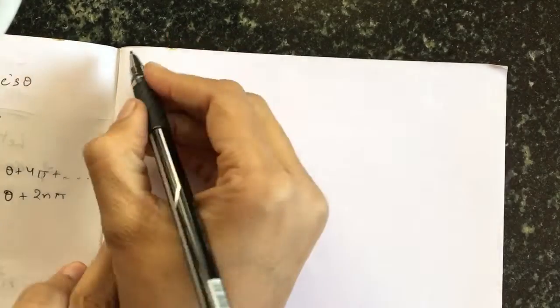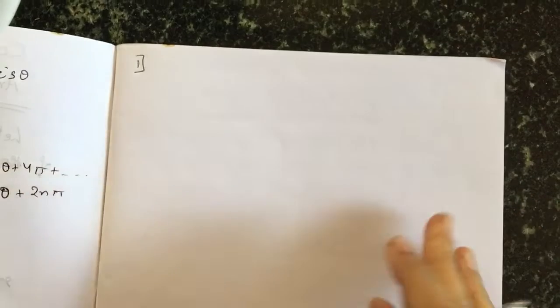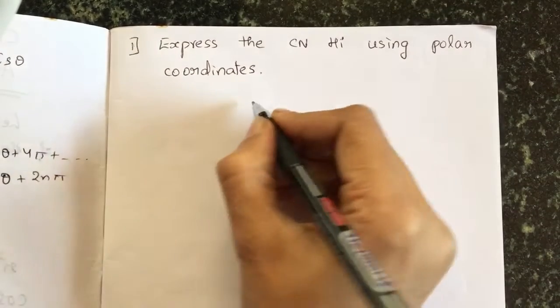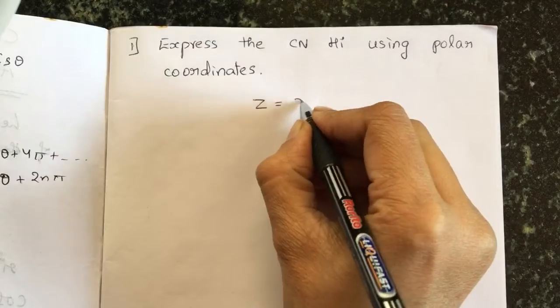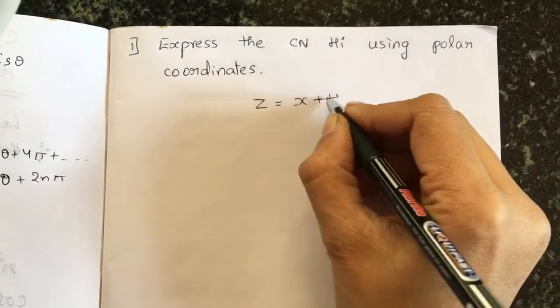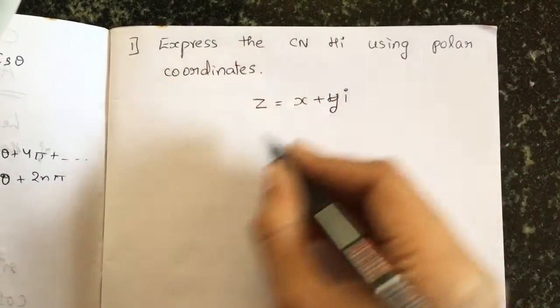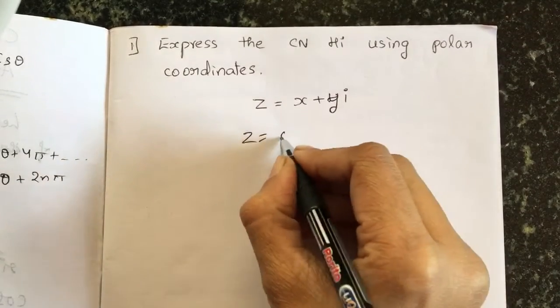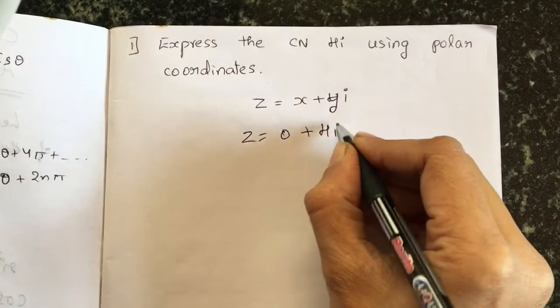Express the complex number 4i using polar coordinates. They have given you the rectangular form of a complex number, z equal to x plus yi. Here it is 4i only, so I can write z equal to 0 plus 4i.